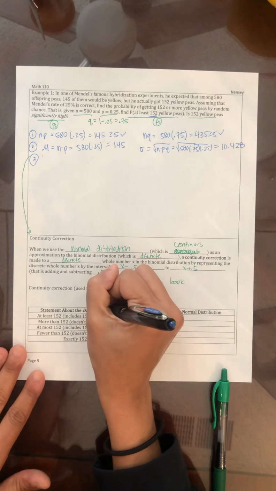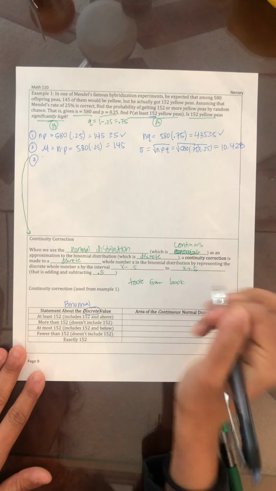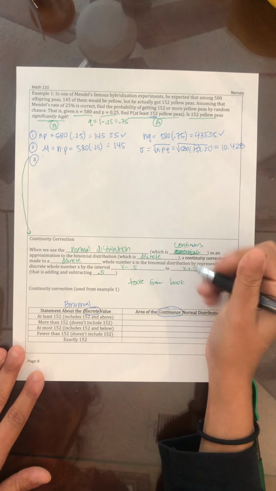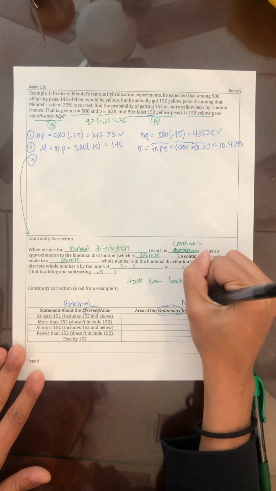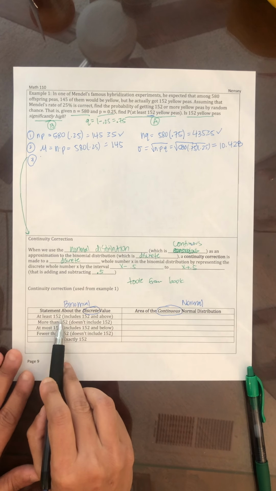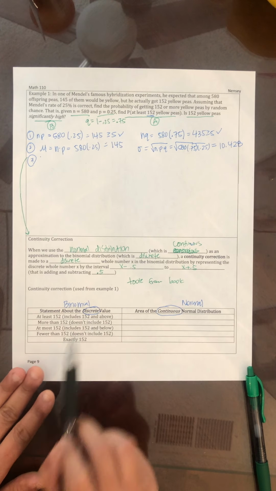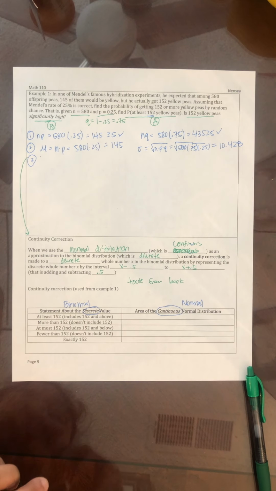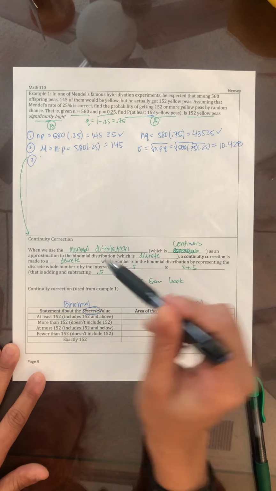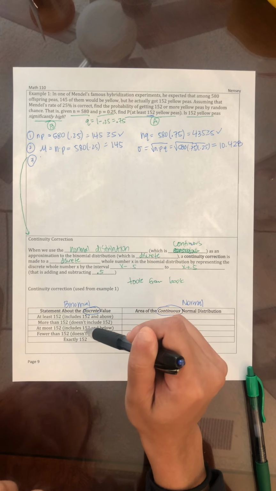So when the statement is about discrete, so this is binomial, we're going to find continuous, which is going to be normal. When I say at least 152, is that including or not including? Well, that's 152 and above, and I want to make sure I include 152. Every single time, if you remember, it's always greater than 152. Well, greater than doesn't mean I include it. So how do I show that it includes it?